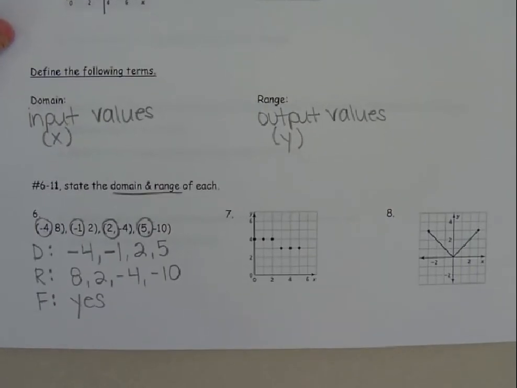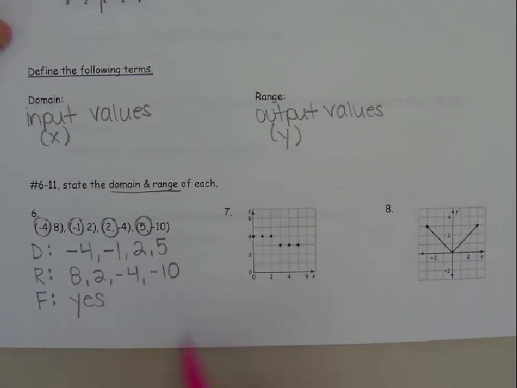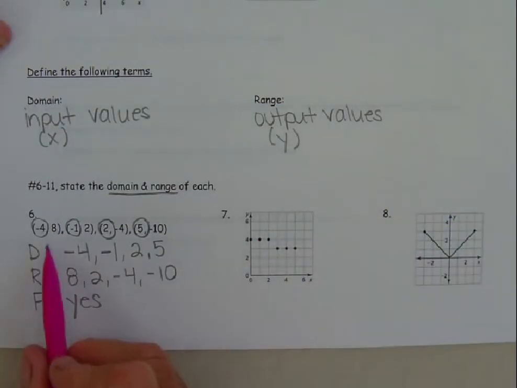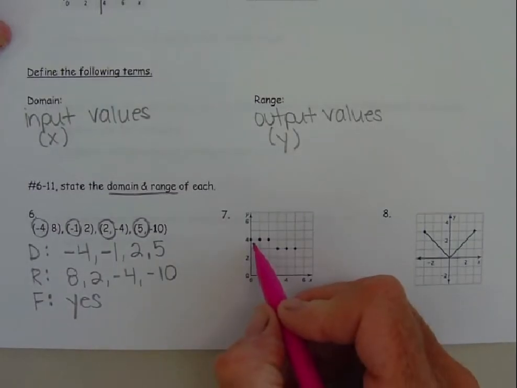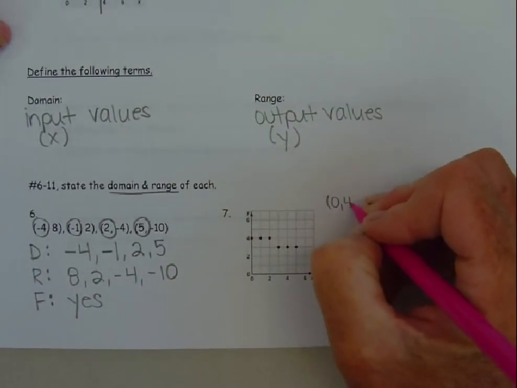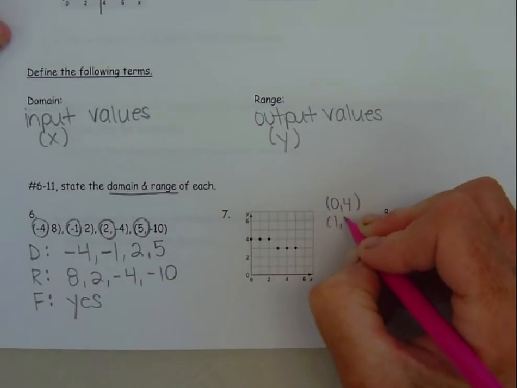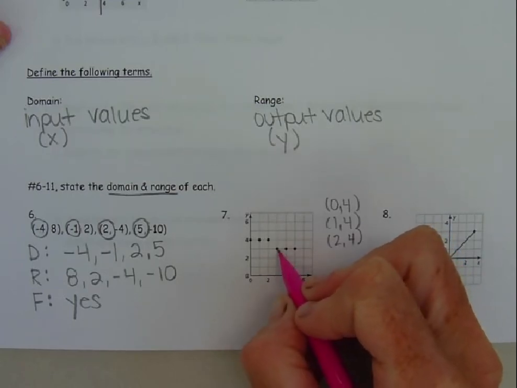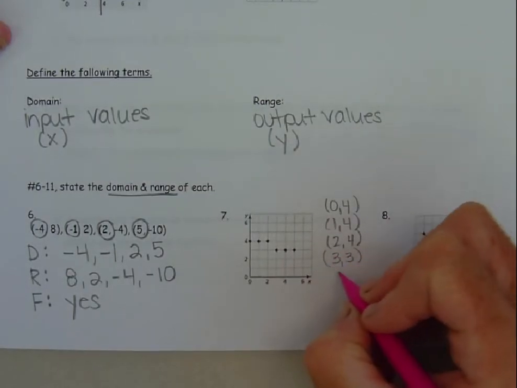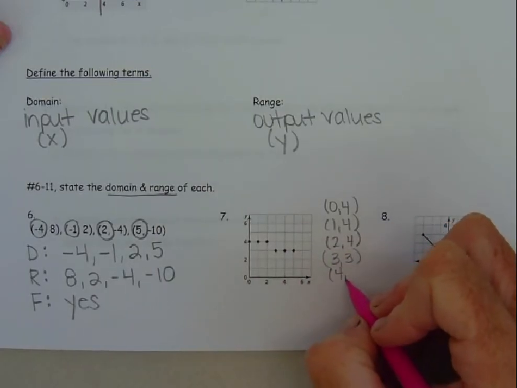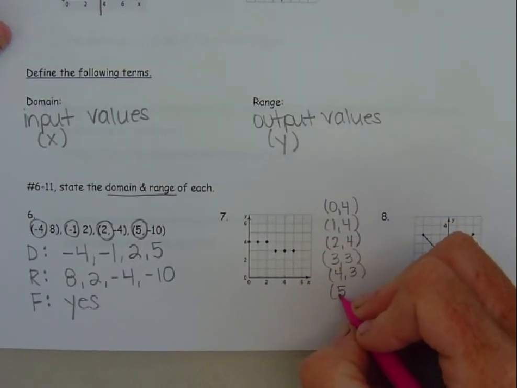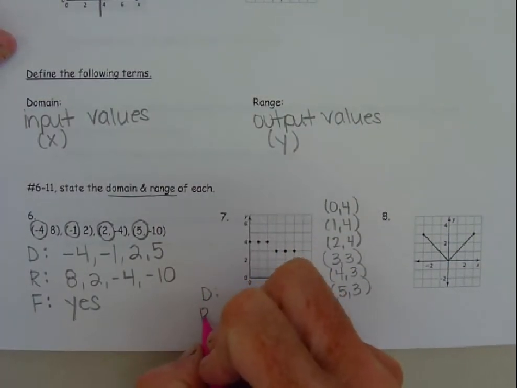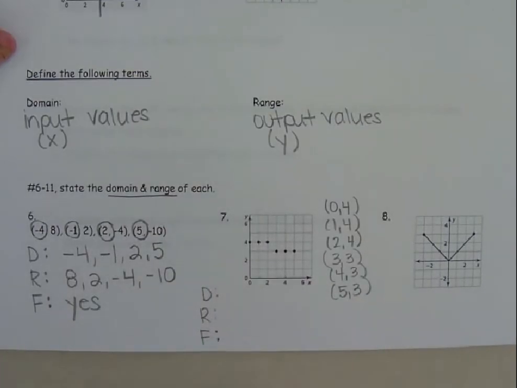Even though number 7 is a graph, it is still a graph of points. So if it helps, you can list those coordinates off to the side and treat it just like question number 6. So this coordinate right there is (0, 4). That coordinate is (1, 4), (2, 4). This coordinate right here is (3, 3). This is (4, 3). And this is (5, 3). Once you list those values, then it is pretty easy to list the domain, the range, and the function.